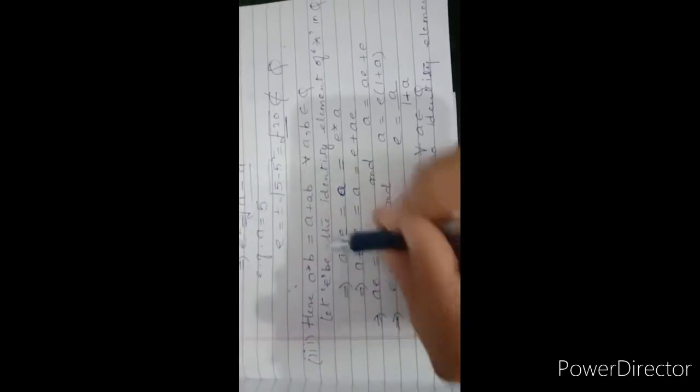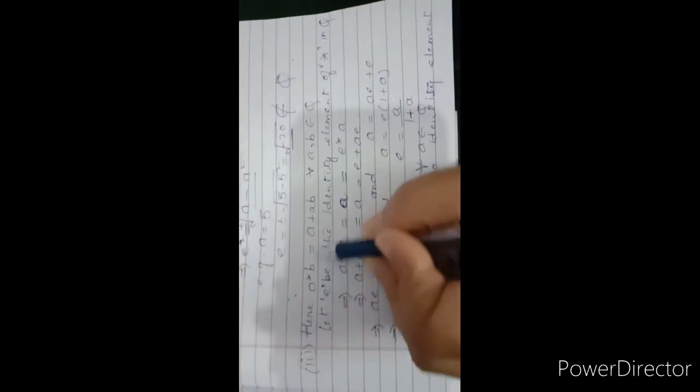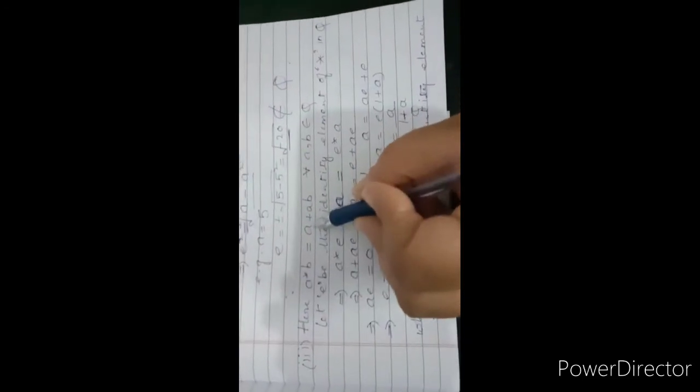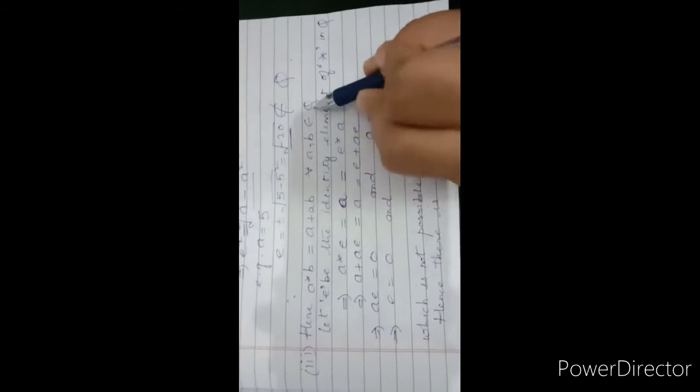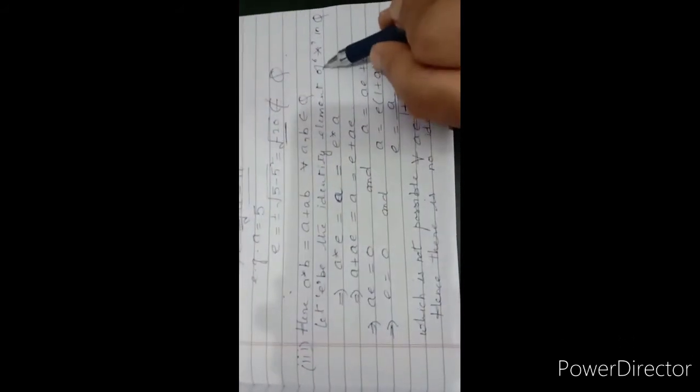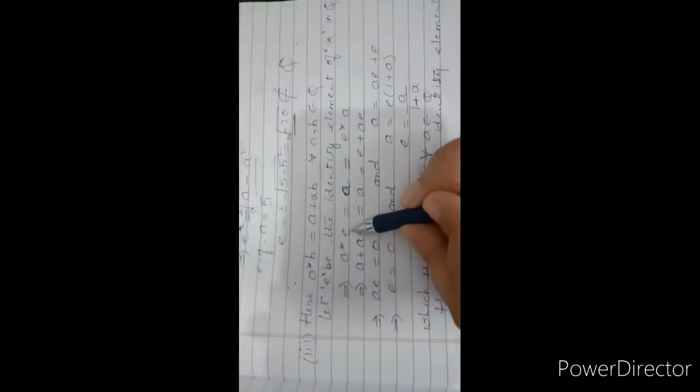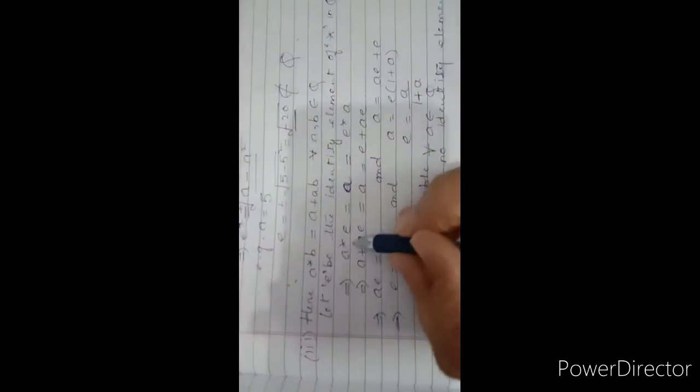Second part, third. A star B is defined as A plus AB for every A and B belonging to Q. Let E be the identity element of this binary operation in Q. Then A star E will be equal to A, and that will be equal to E star A. On applying the definition of binary operation in this part, A star B is A plus AB.